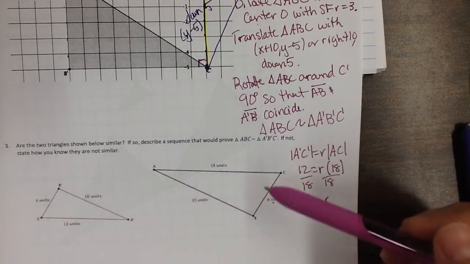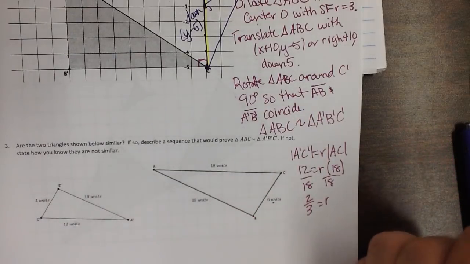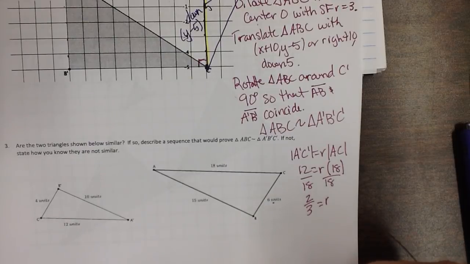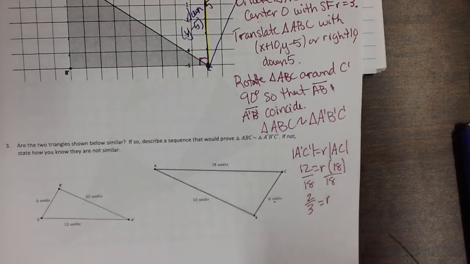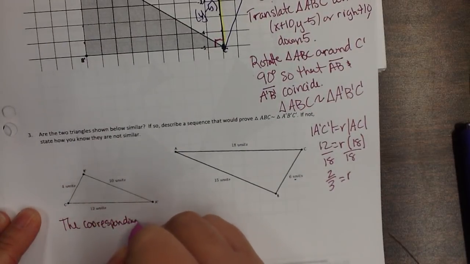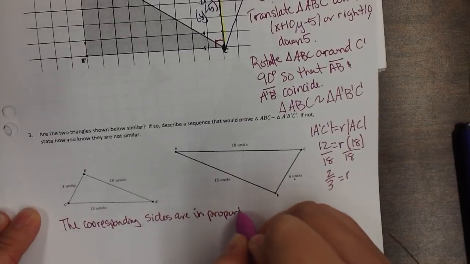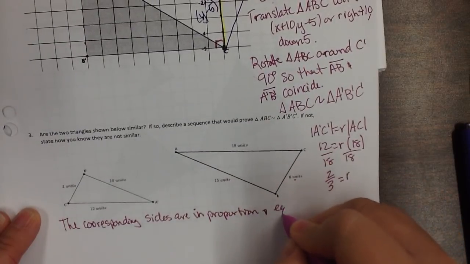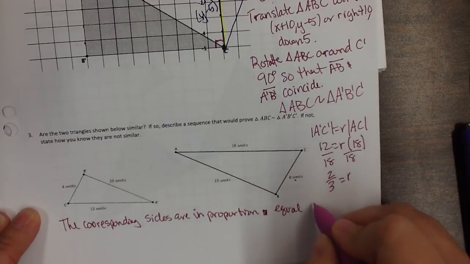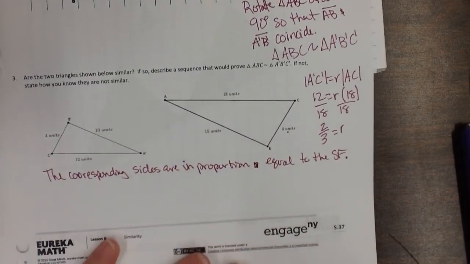So because we have the same scale factor, and the angles look the same, the corresponding sides are in proportion and equal to the scale factor. And I'm just going to abbreviate there.